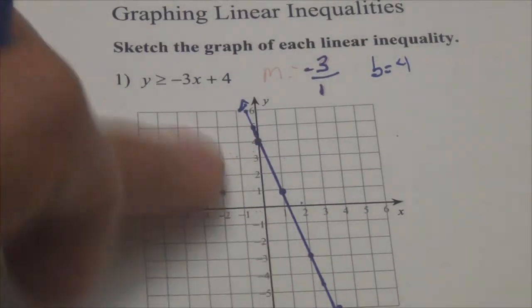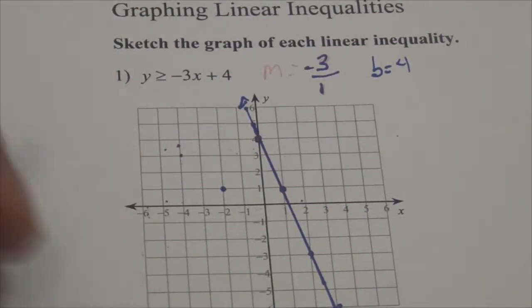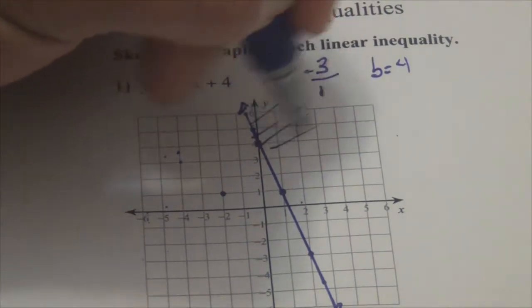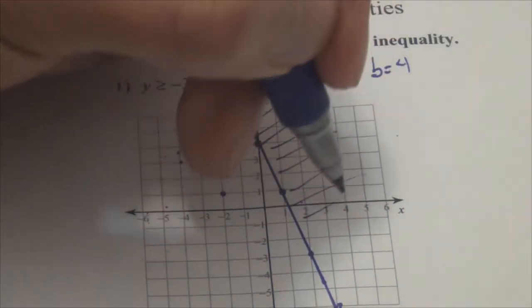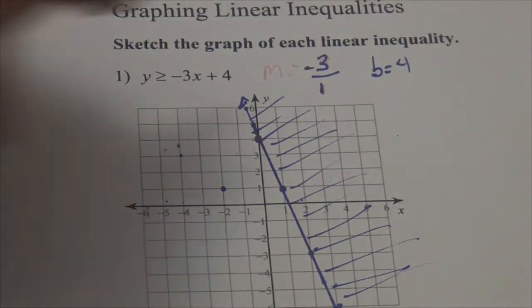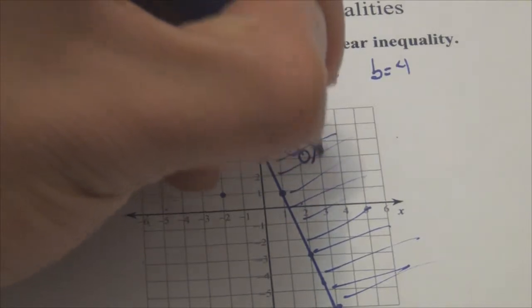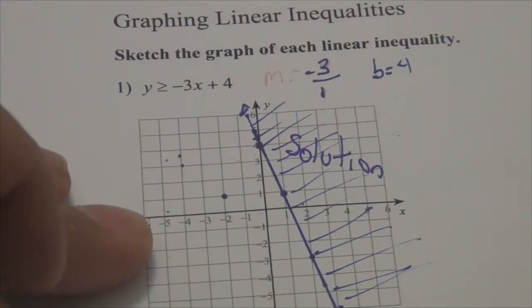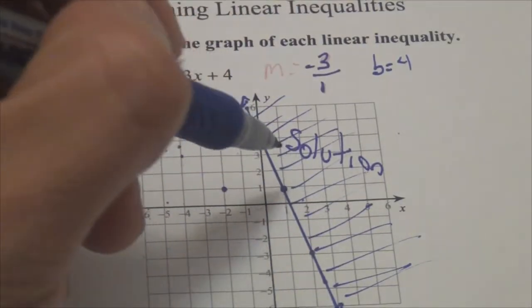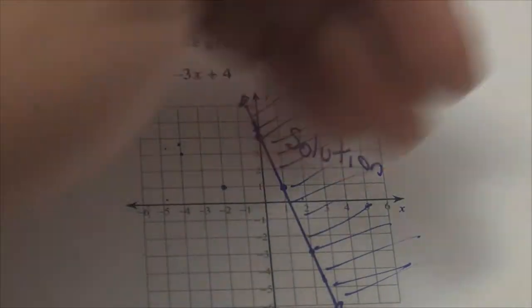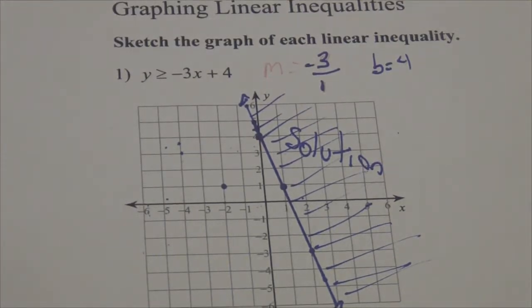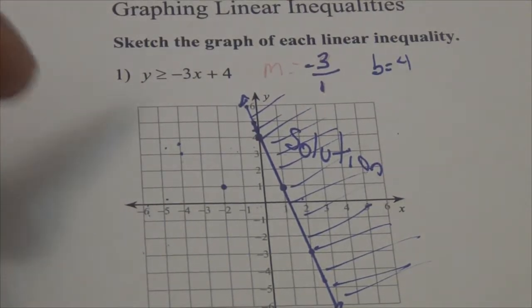So this point does not test true. So this side of the line is not going to be shaded. Therefore, you don't need to test the other points. You just need to shade the other side. And that, my friends, after you do that, you put solution. If they ask you to test a point on the solution, then just choose a point anywhere here. Any point above this line will be a solution.